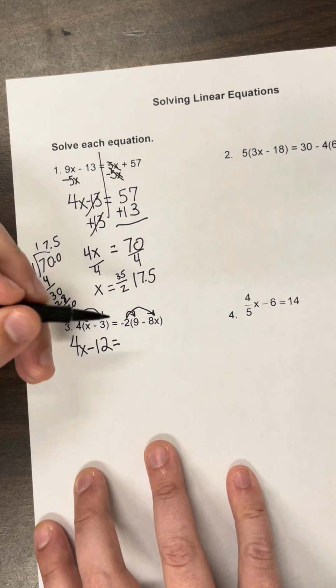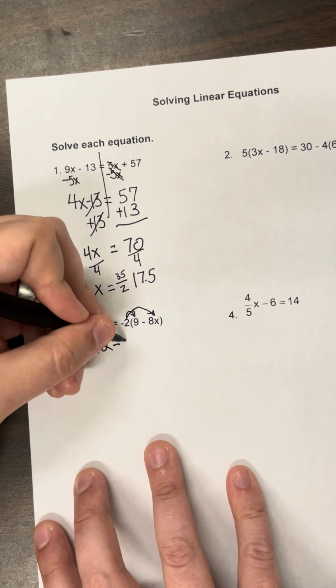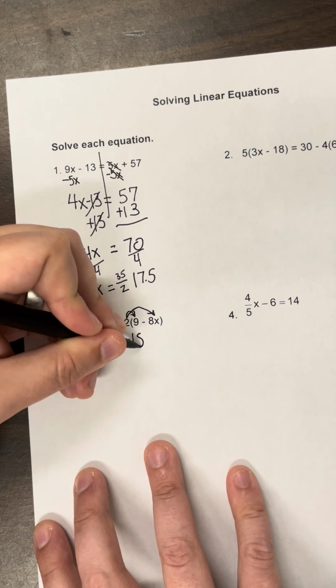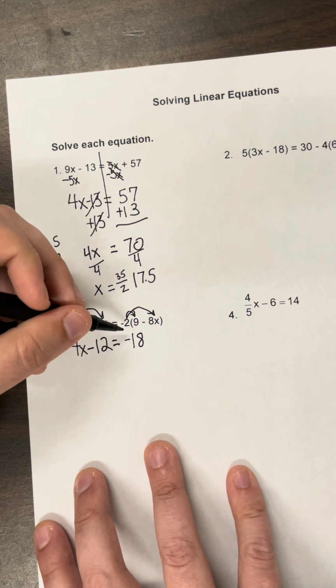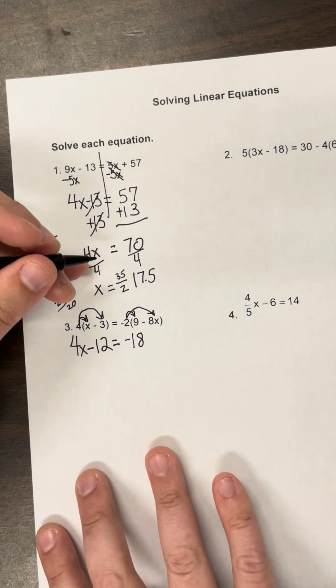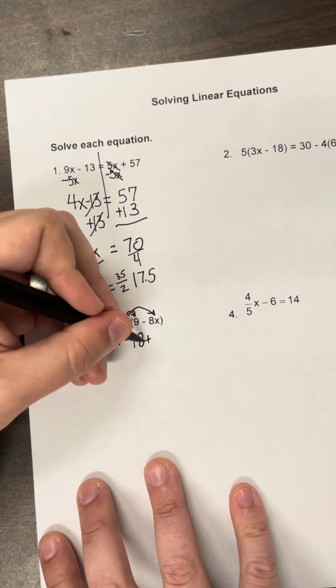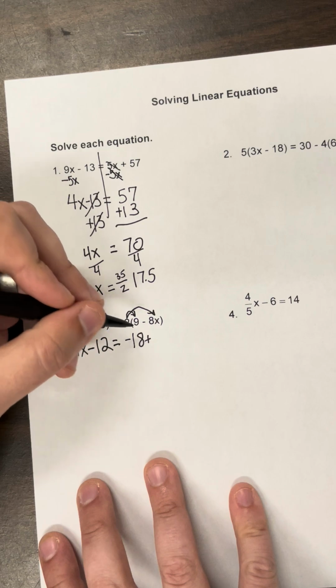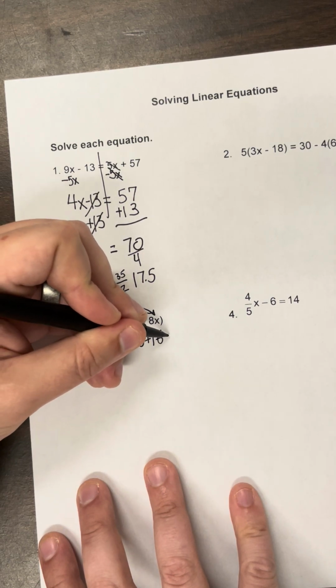Over here, negative 2 times 9 gives me negative 18. And then negative 2 times negative 8x, remember a negative times a negative gives me a positive, would give me 16x.